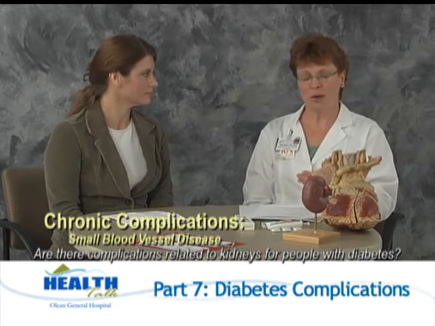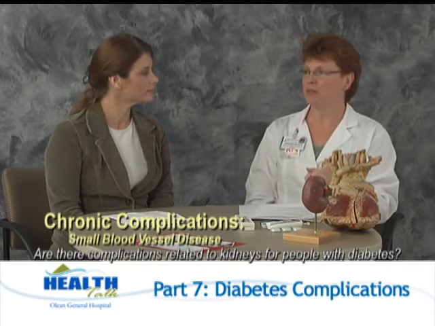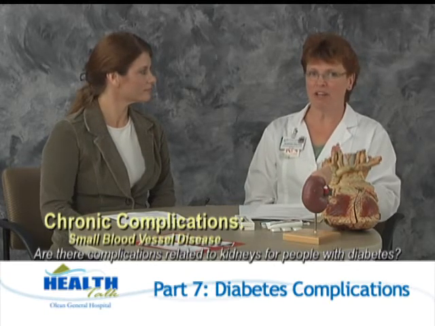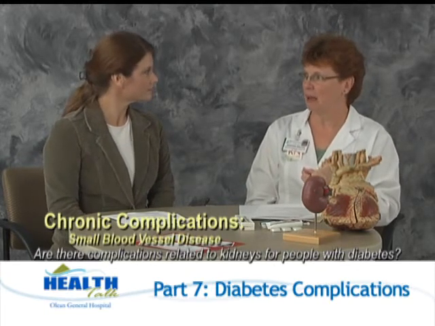So one of the easiest ways to tell if there's kidney damage for a person with diabetes is with a urine sample. So everyone with diabetes every year should be giving their physician a urine sample.